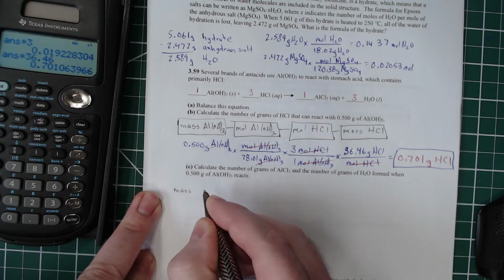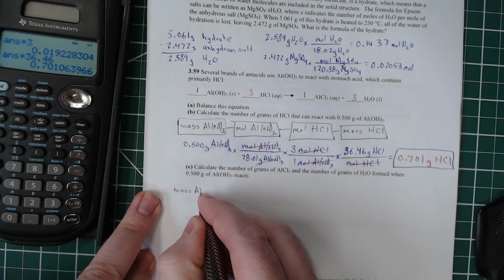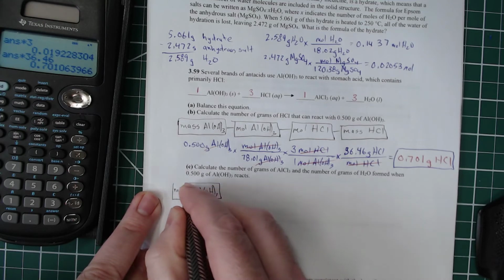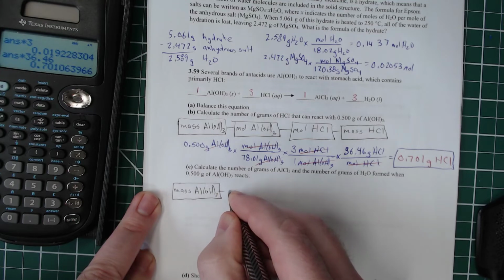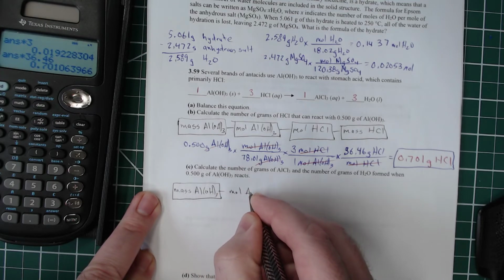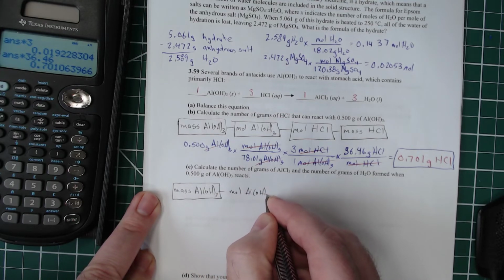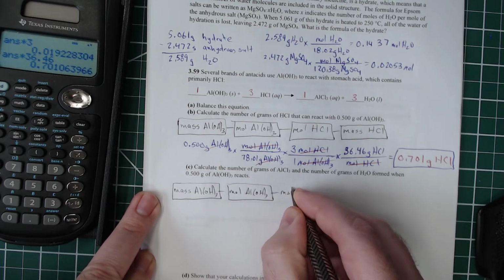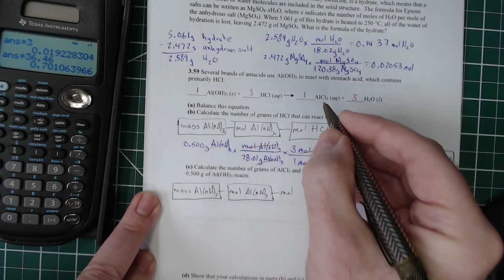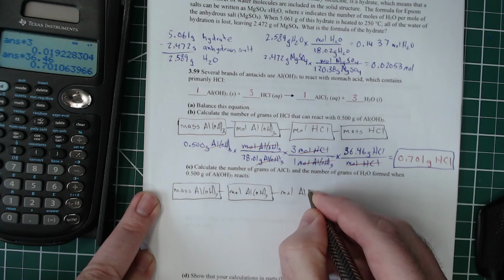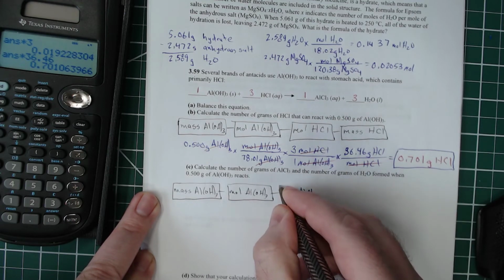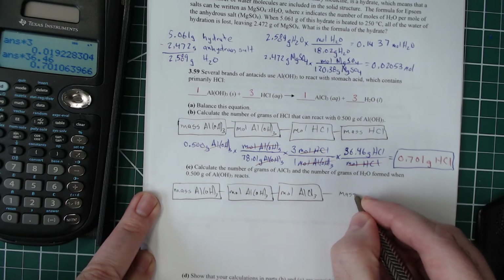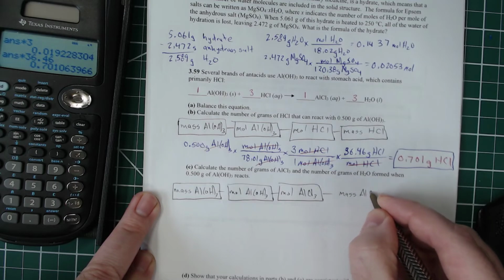Again, we're starting with our mass of aluminum hydroxide, and we'll go to the moles of aluminum hydroxide, and then to the moles of aluminum chloride, AlCl3, and then finally to the mass of aluminum chloride.